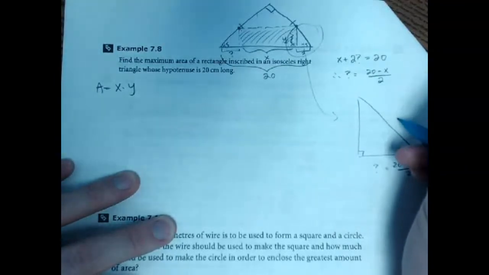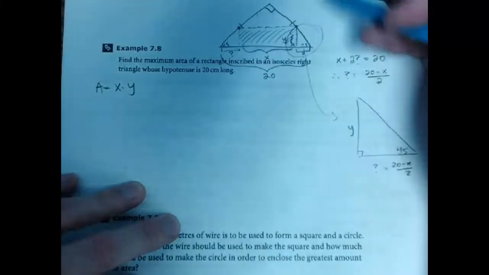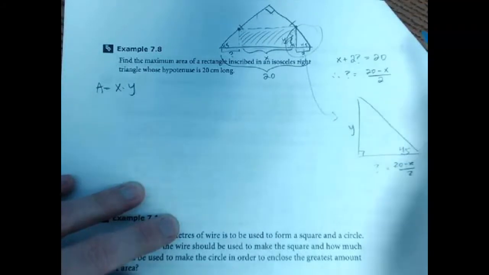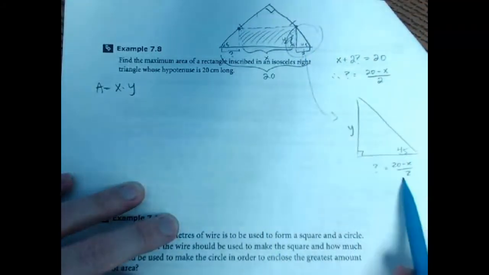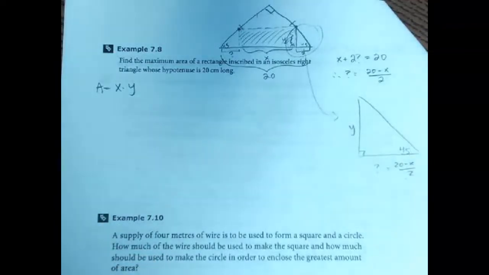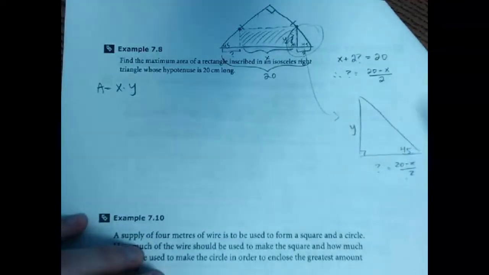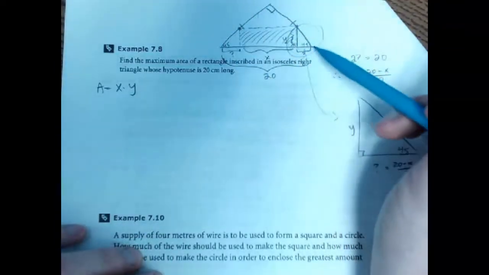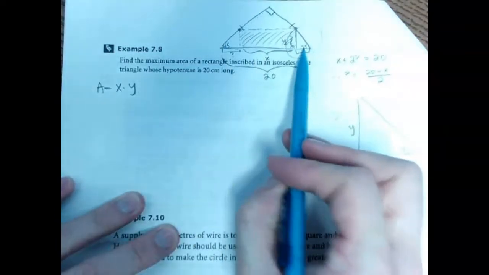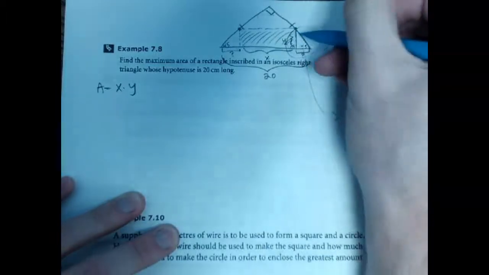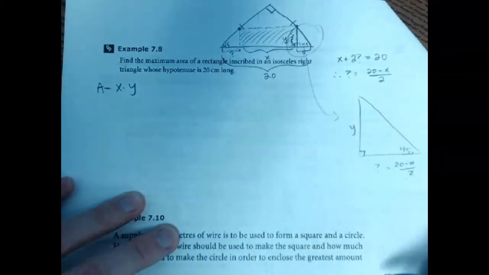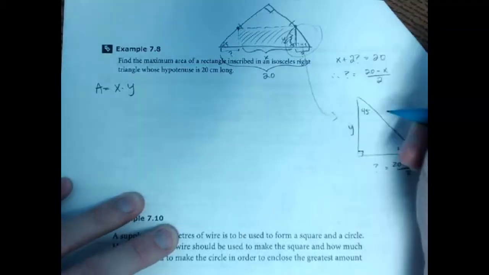I don't really know what the hypotenuse is, but the vertical height right here was y. So the left side of that little triangle is y. The bottom was your question mark, which we now know is 20 minus x over 2. And I don't care what the hypotenuse is, it doesn't matter. But since this whole thing was an isosceles right triangle, I know that angle was 90, so I know these two base angles were 45. So I know that one's 45. I also know that rectangle is going to drop at a right angle, so I know that one's 90 degrees. So logically, I know this one's also 45.